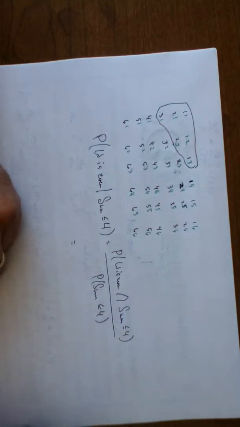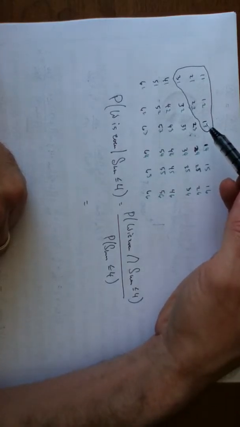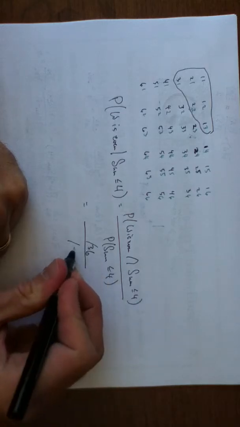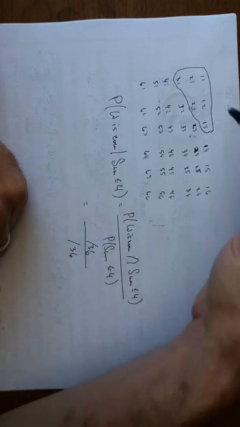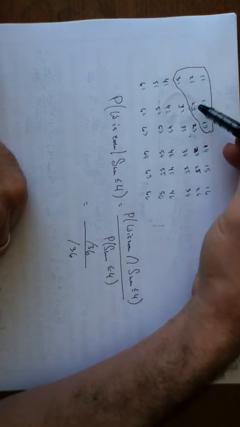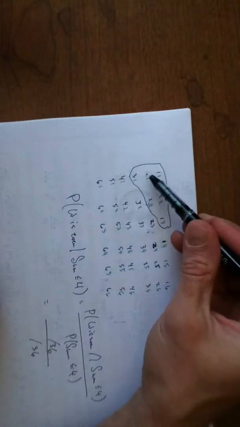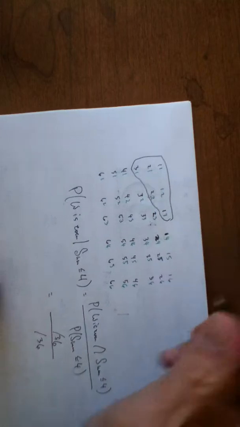Okay? So what's the chance that the white is even and the sum is less than or equal to 4? First of all, there are 36 possible outcomes total. There are two ways to get the white is even up here, right? So that's 2 out of 36.